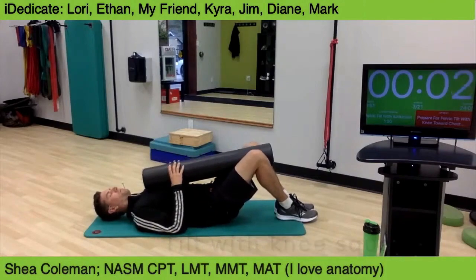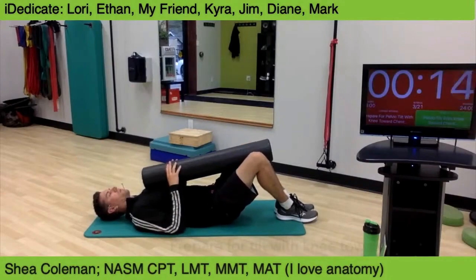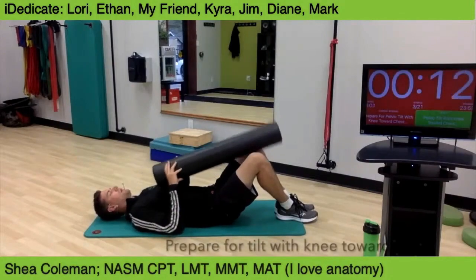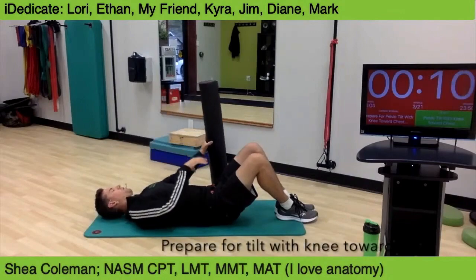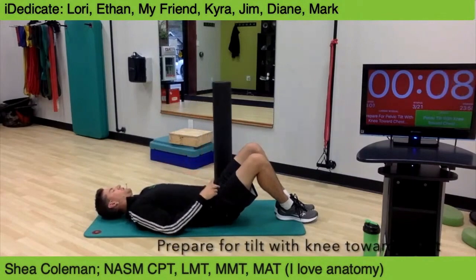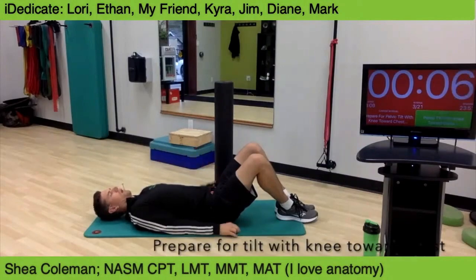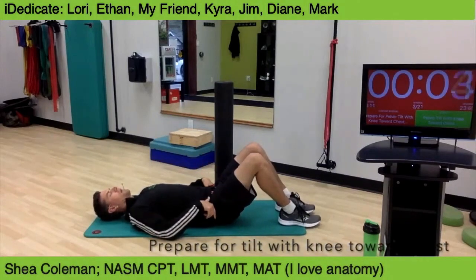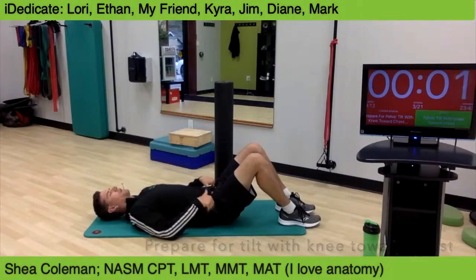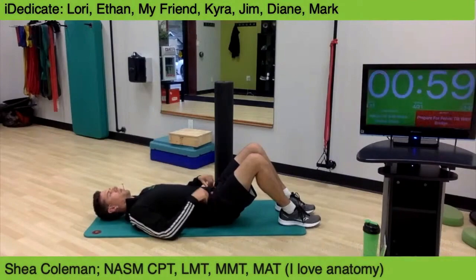Three, 2, 1. Prepare for pelvic tilt with knee toward chest. Okay, tilt with knee toward chest, that just means a march, okay? And simply one leg at a time, up towards the chest, set the foot back down. 3, 2, 1. Pelvic tilt with knee toward chest.